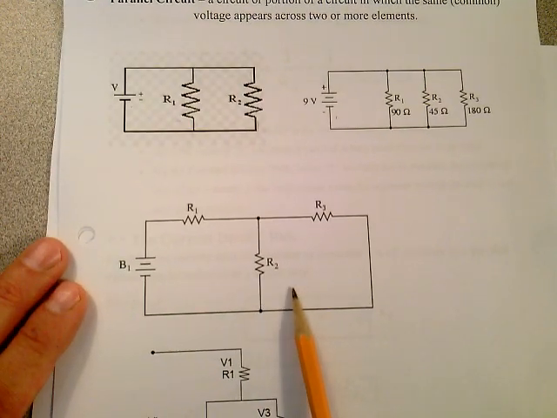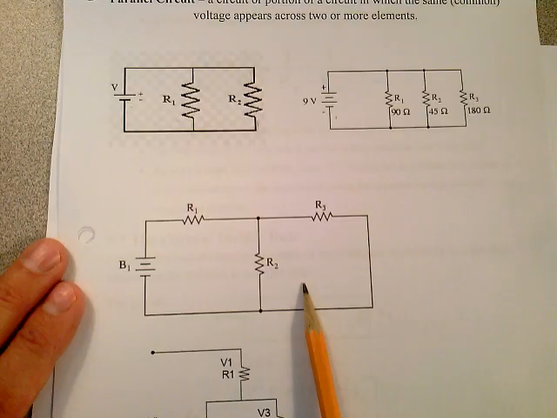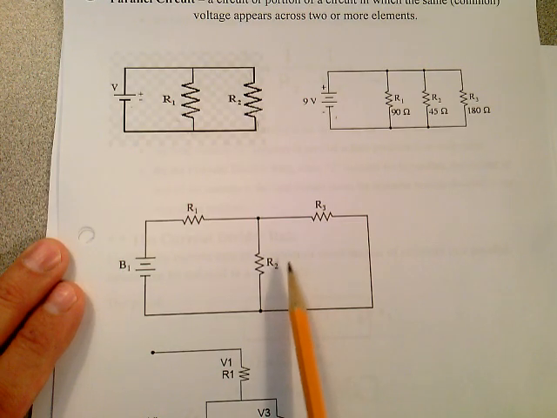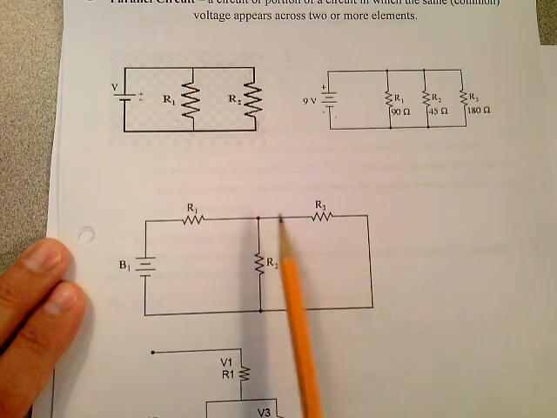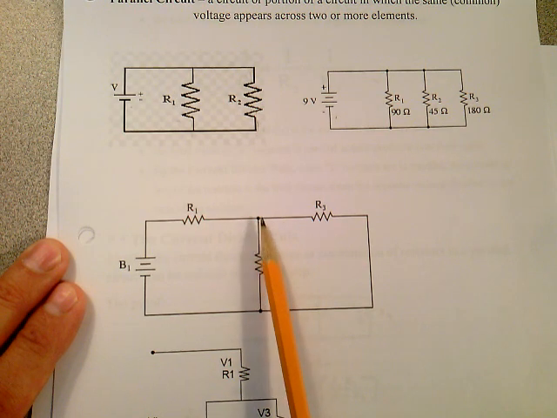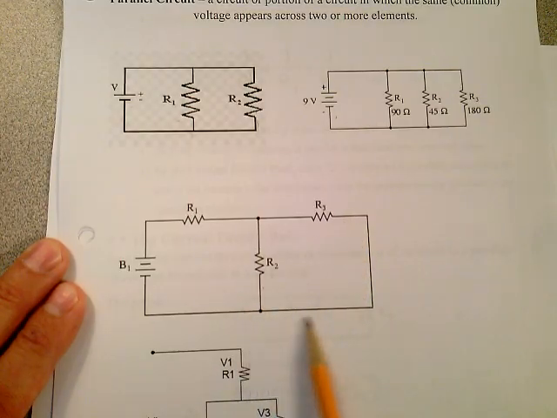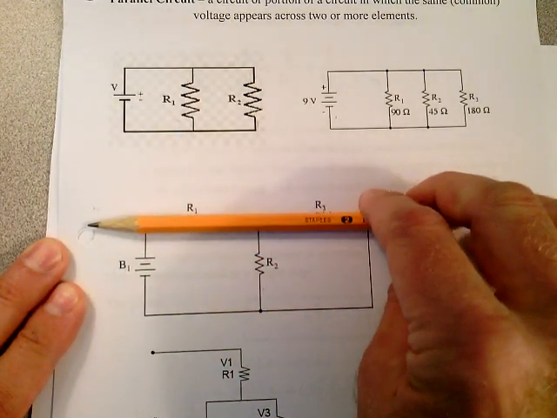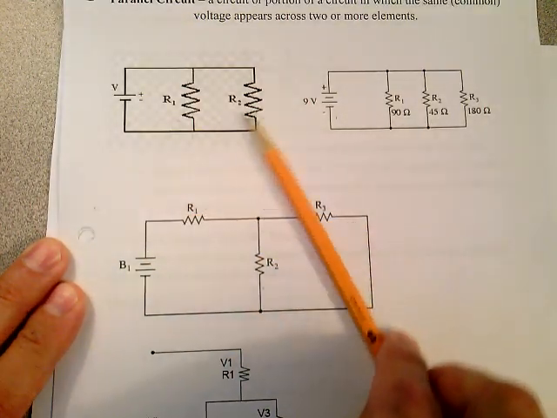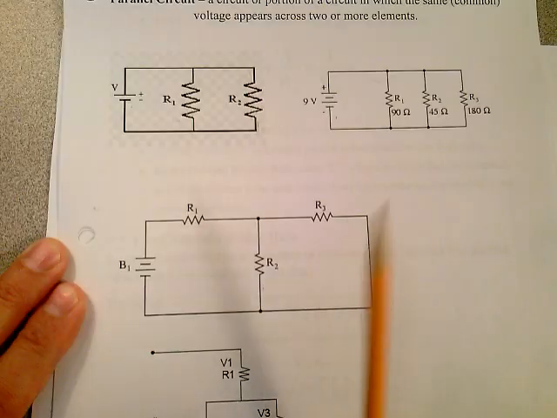Take a look at this circuit. Do you see that in this circuit the resistance values R2 and R3 are in parallel? Don't let this fool you that this comes across horizontal here. This point is the same common point on both sides of the resistor, and this point is the same common point. This is all one point here. This resistor can be turned from horizontal position and moved down to the parallel position, and you'll get the look that you have up here.